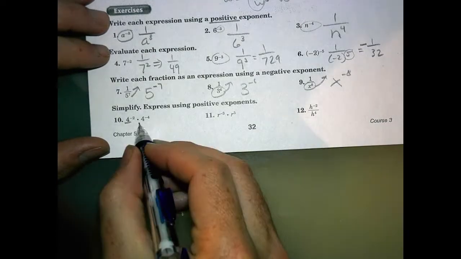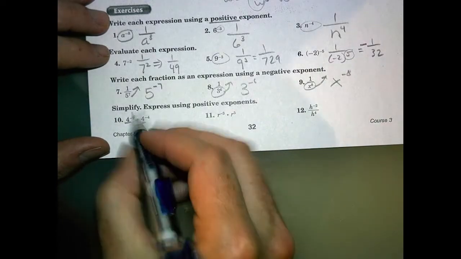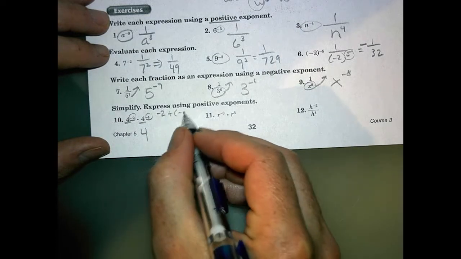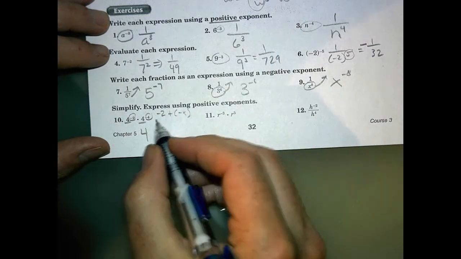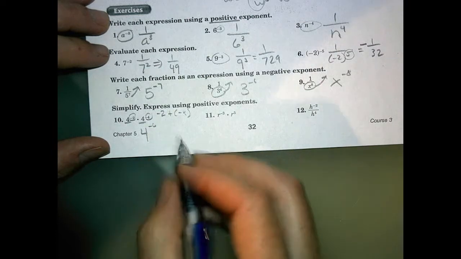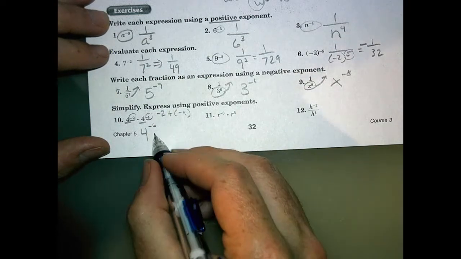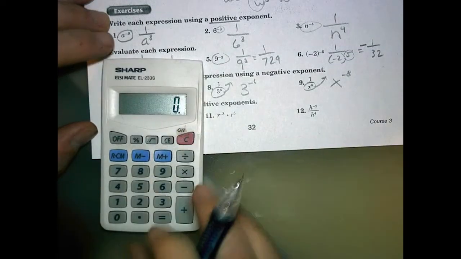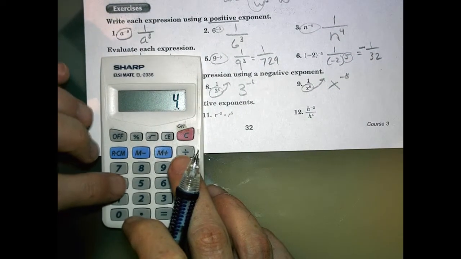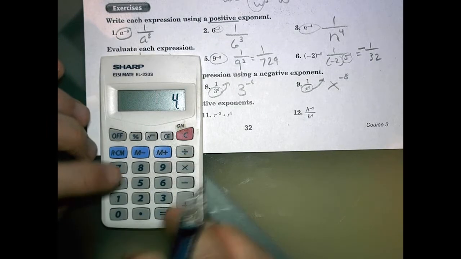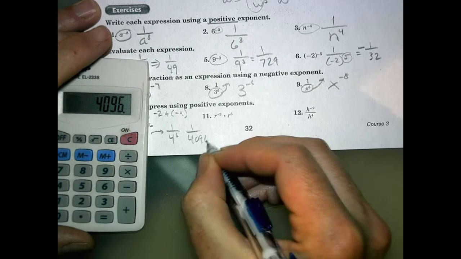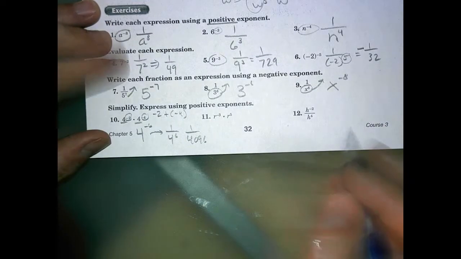The bases are the same, so that's 4. We can add negative 2 plus a negative 4. The signs are the same. I find the sum and keep the sign the same. That's negative 6. So this is really rewritten as 1 over 4 to the 6th power. So we have 1, 2, 3, 4, 5, 6. This becomes 1 over 4096. Right? So I got to do some work there.